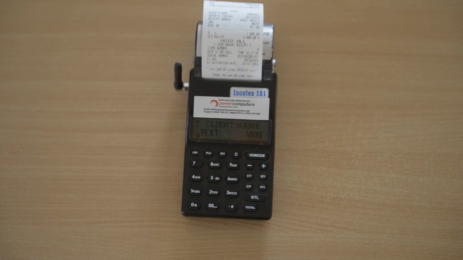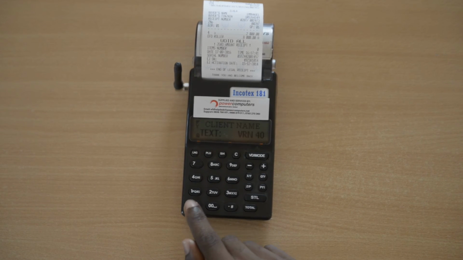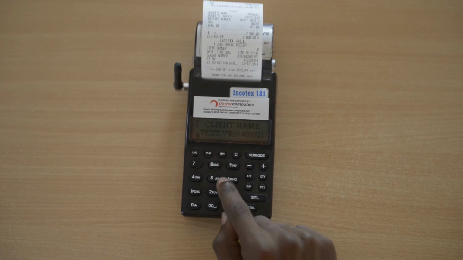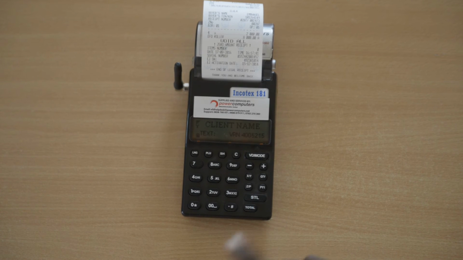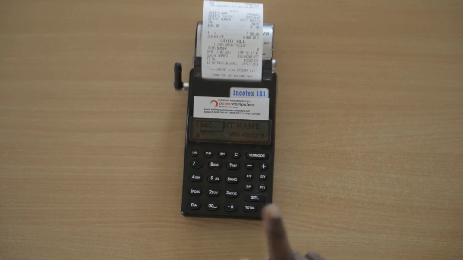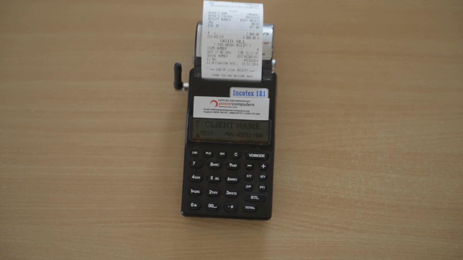Let me say my client VRN number is 40051. This one 5, ending with letter M. I press minus 21 to go back to ABC. Then I place button M. This is my client VRN. I place space 00. Then I write my client name.